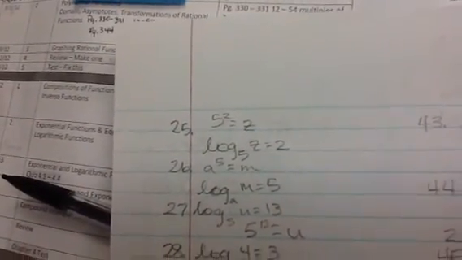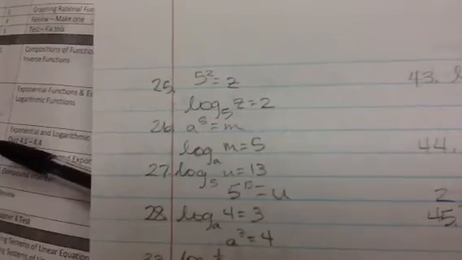Number 25, you rewrite log base 5 of z equals 2. 26, log base a of m equals 5. 27, 5 to the 13 equals u. A to the cubed equals 4. X equals negative 3. 34, x equals 4. Square root of 2. 0.1. 0.4. Square root of 3.